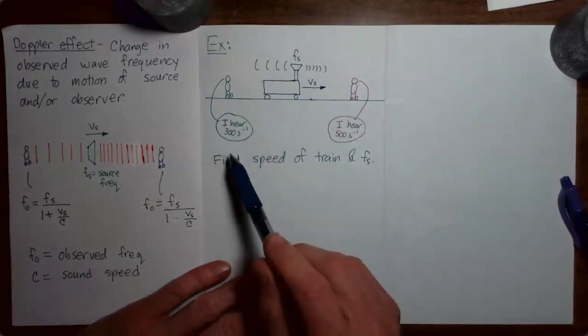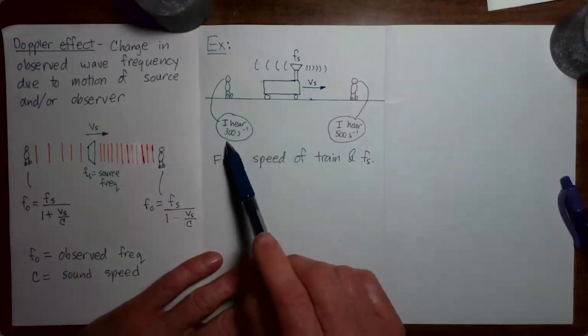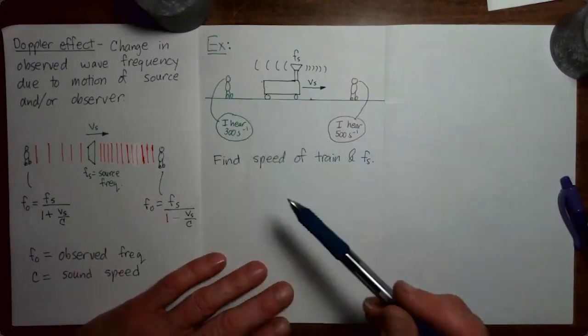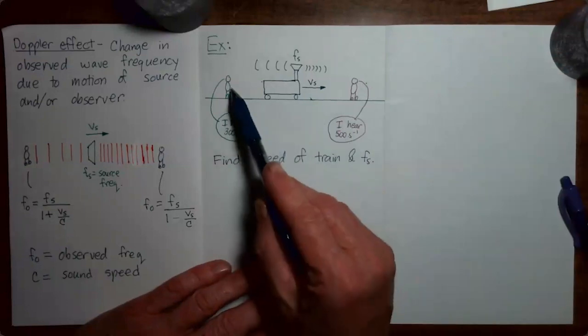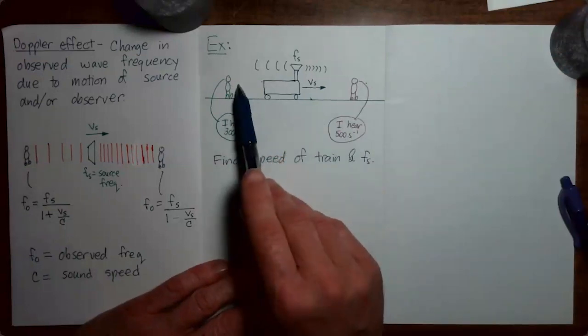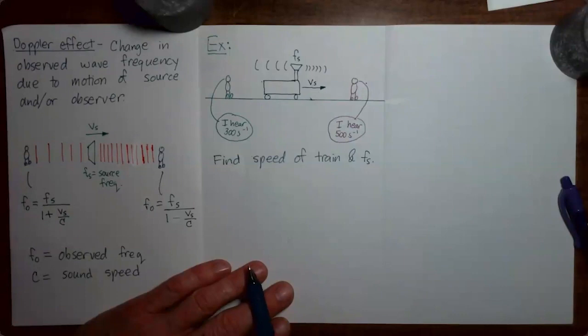So let's say that we have two train enthusiasts. The train is moving to the right. So for the purple guy standing over here, the train is moving towards him. And for the green guy standing over here, the train is moving away from him.